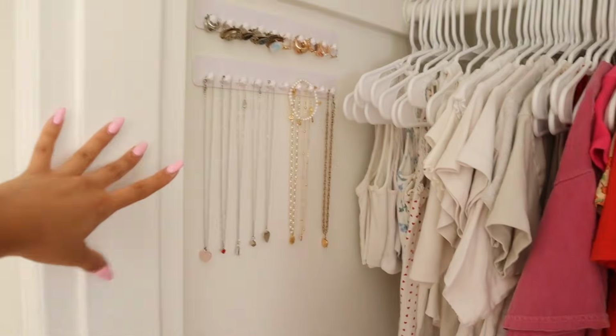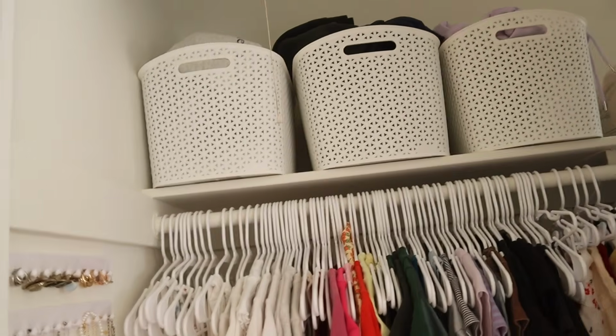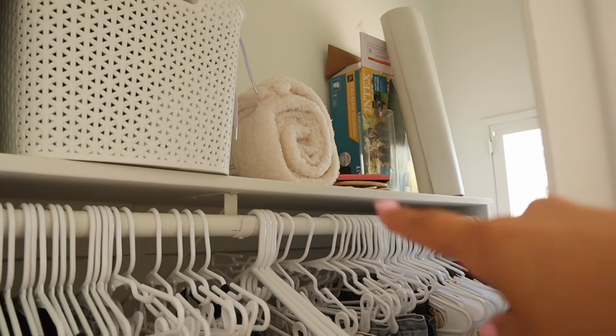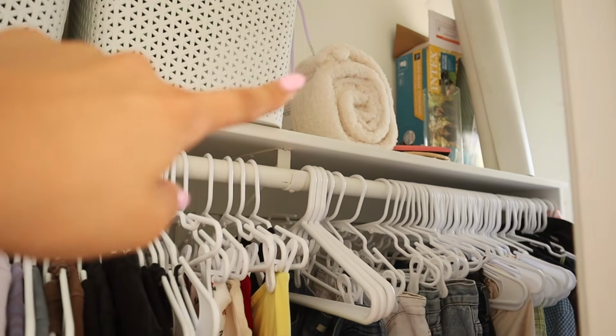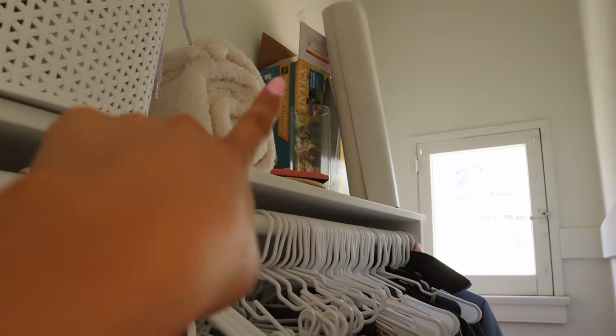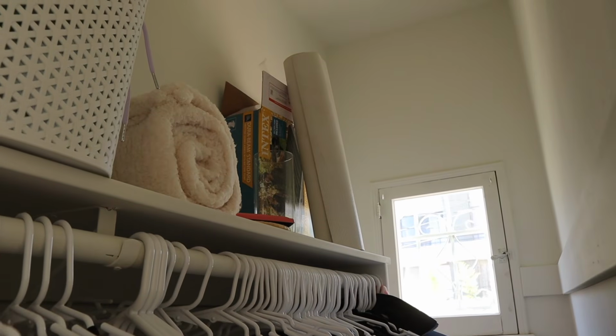Over here I have some of my jewelry, and then up here these three are sweatshirts and crew necks. Up here I just have some random stuff. So these are some little mirrors that I just haven't used. I have this throw blanket that I haven't used yet because it's not really cold enough. I have a flower vase, the air mattress for when guests come over, and then my yoga mat. There's really no good place to put that, so I just threw it up there.